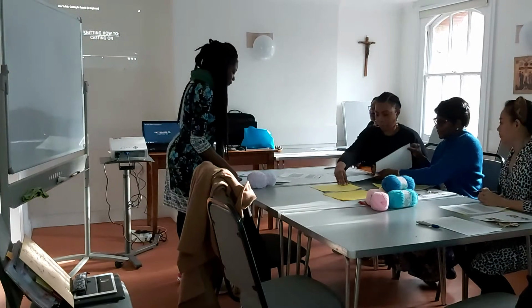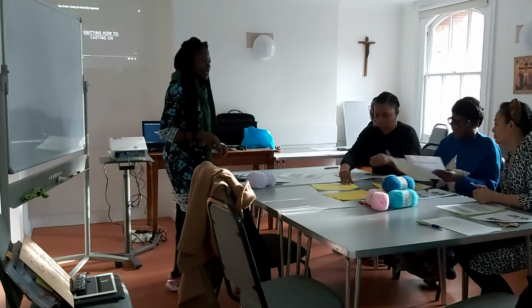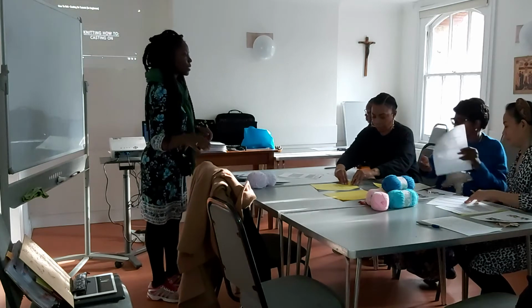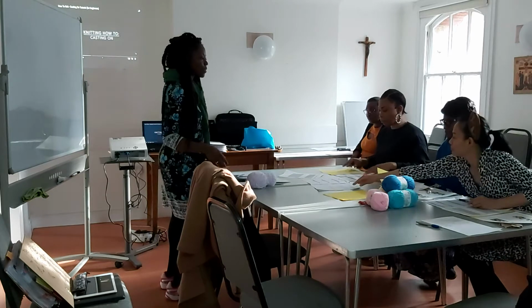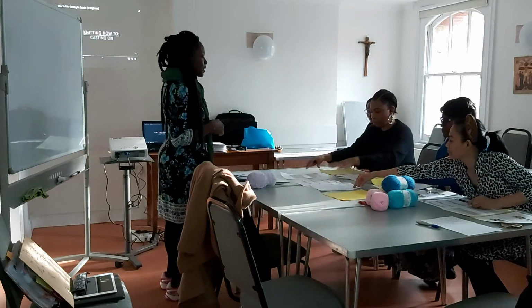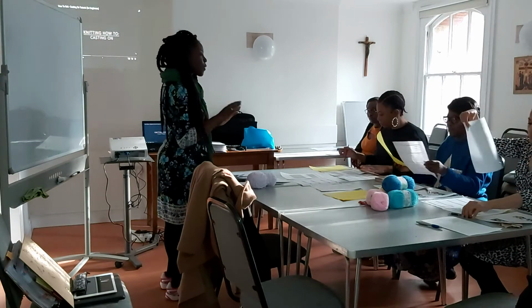Just want to run through the health and safety. Please make sure that your coats are behind your chairs and that your bag is underneath the table so that no one trips over. This will prevent tripping hazard. The boring stuff is over with.